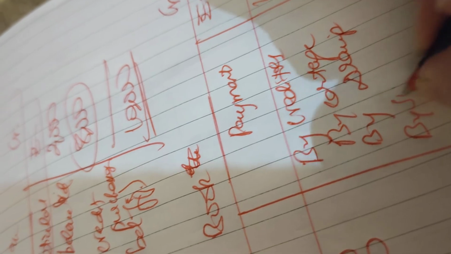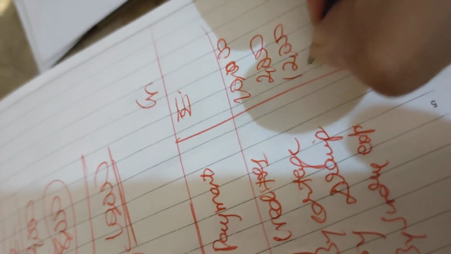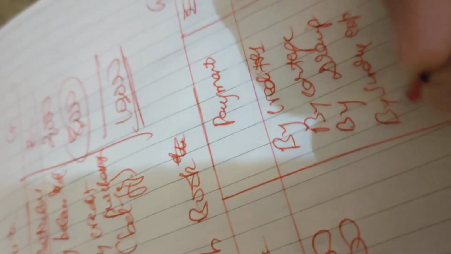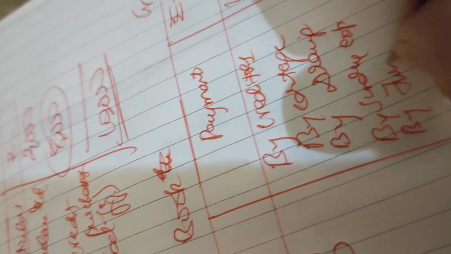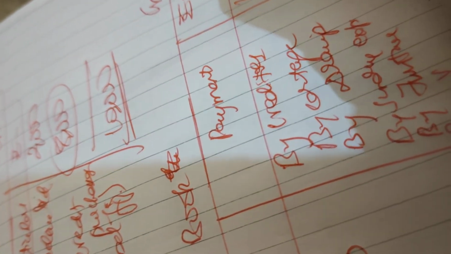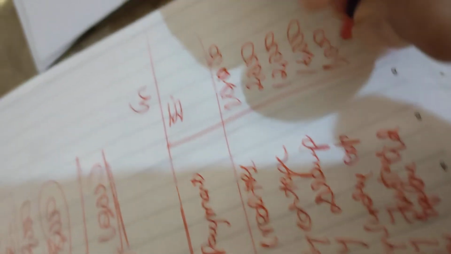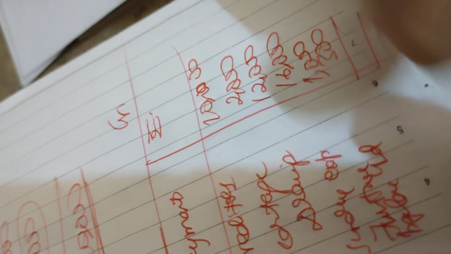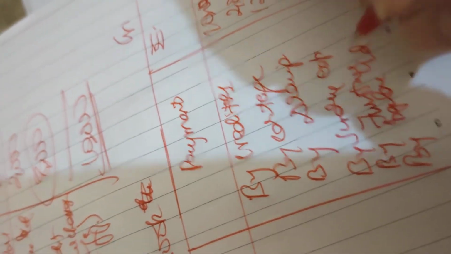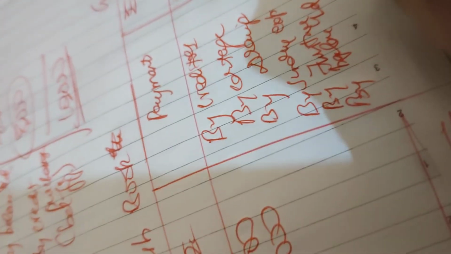By sundry expenses, 16,000. By furniture, 1,000. And by finally balance carried on, closing value 300 given in the question. Total it up. So, if you total, you will be getting 41,300.